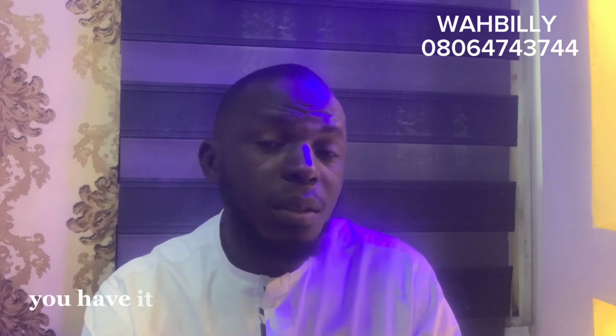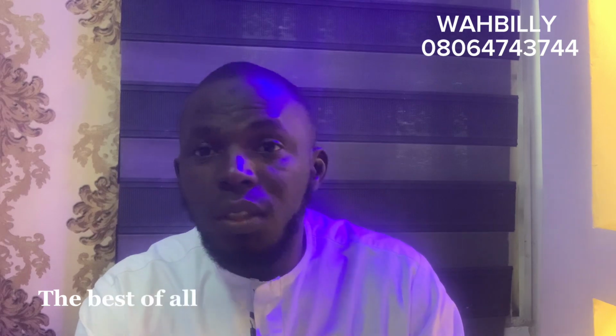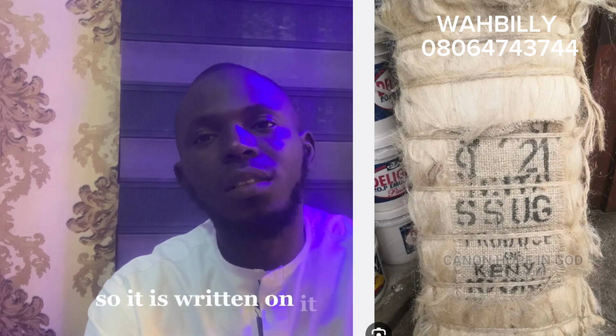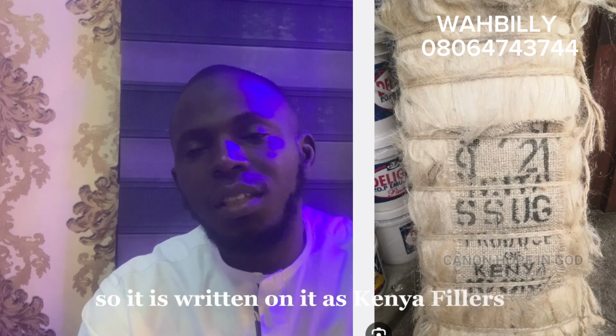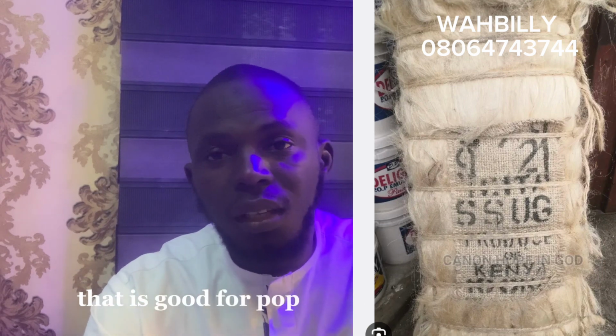This fillet is imported from different countries, but the best of all is the one imported from Kenya. It is written on it as Kenya fillets. It's one of the best fillets that is good for POP ceiling design.